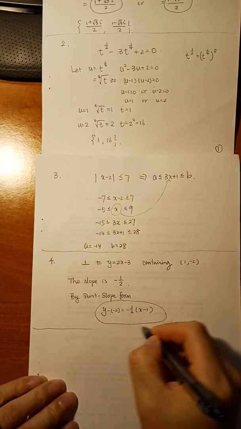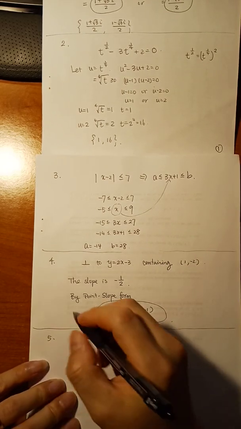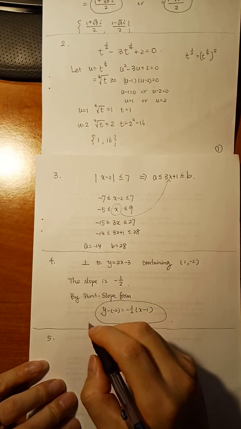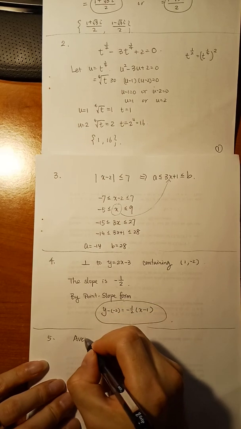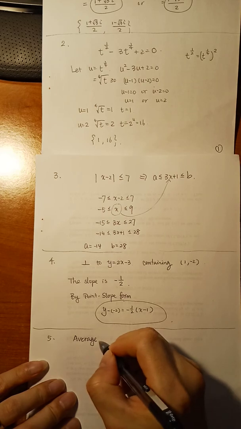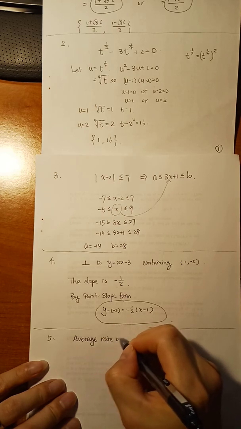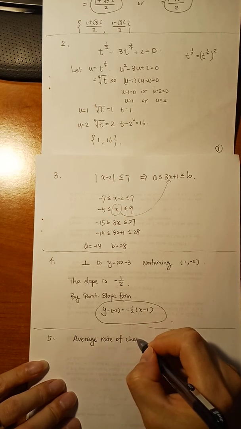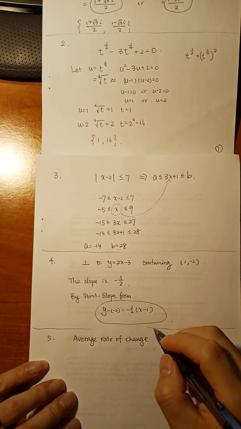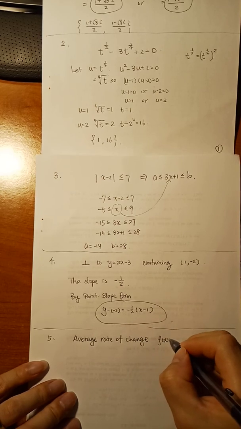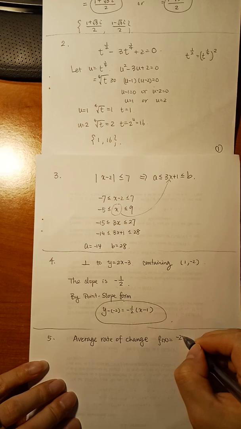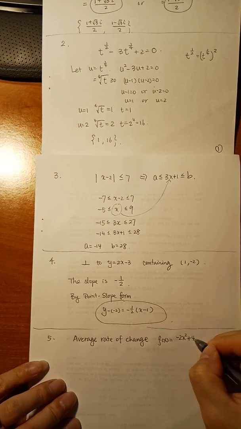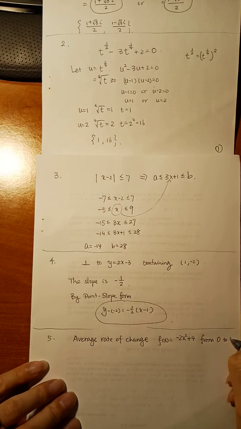Problem 5. Average rate of change of the function f(x) equals negative 2x squared plus 4 from 0 to 2.